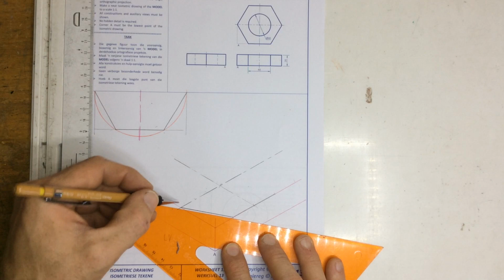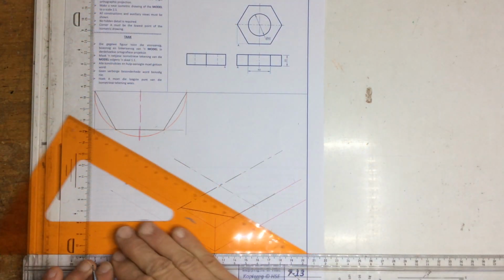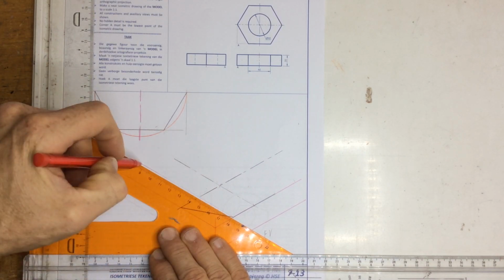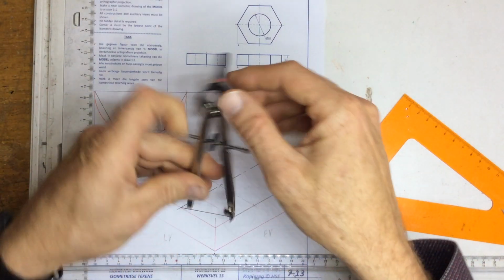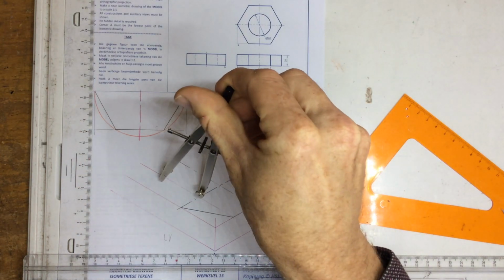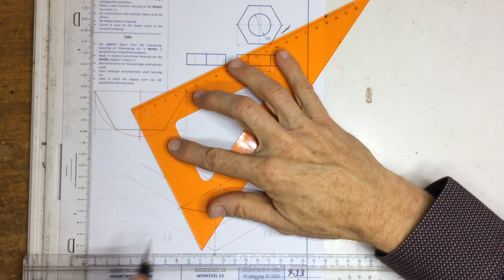But now I need to find another point further back over here. How do I get that? I'm going to draw a construction line going across here. The distance from the center to the line on the other side is going to be exactly the same. So I can swing that around and mark that off and draw that in.